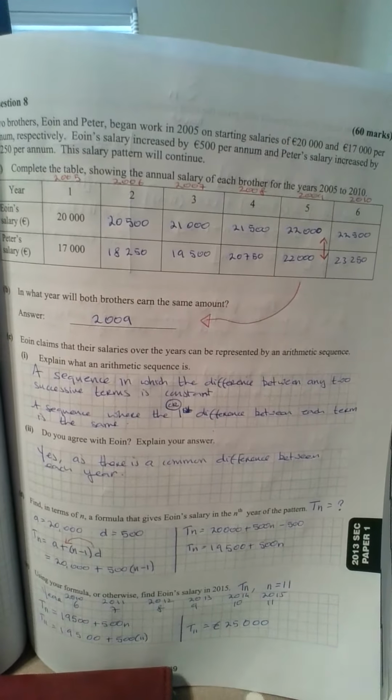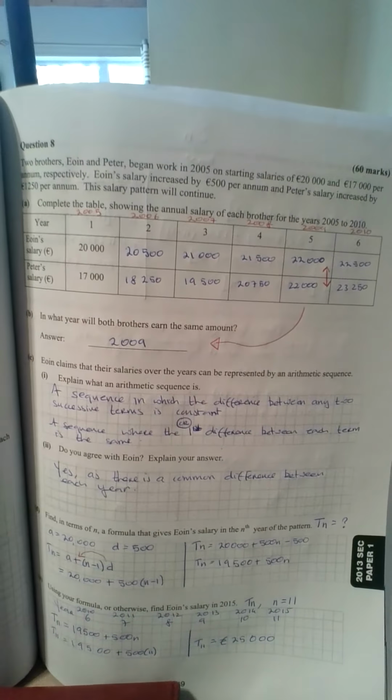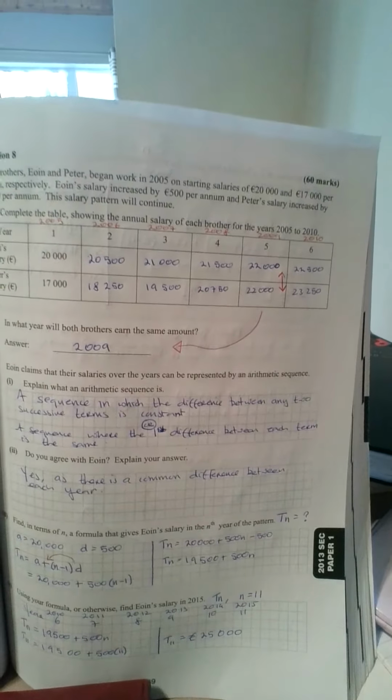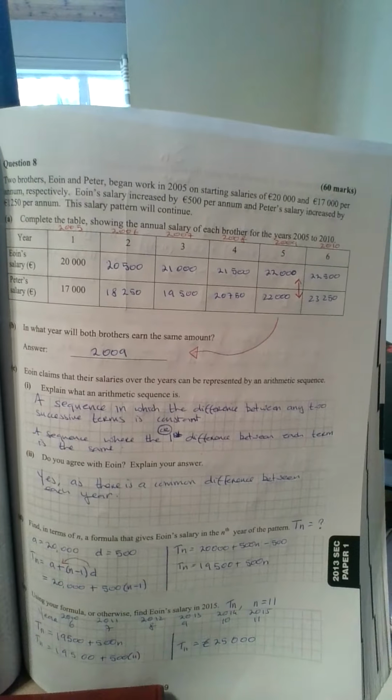2013 Paper 1 Sequences and Series. This is question 8 this year. So it looks like a financial maths question, but actually it's sequences and series.